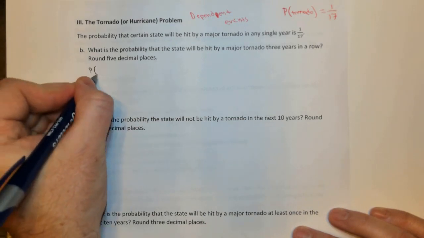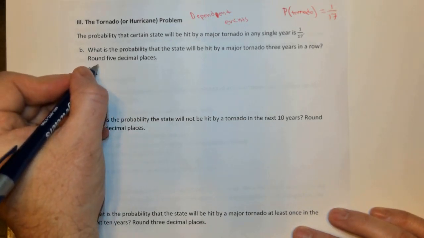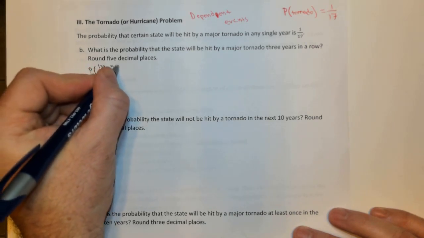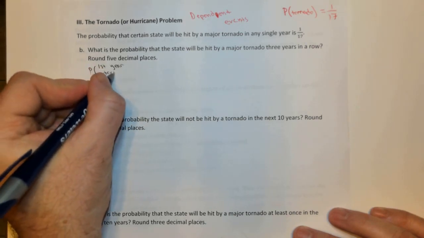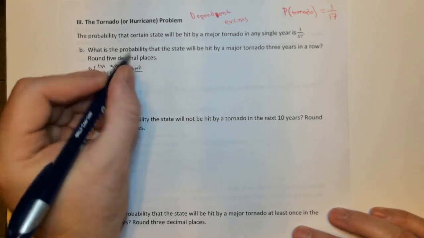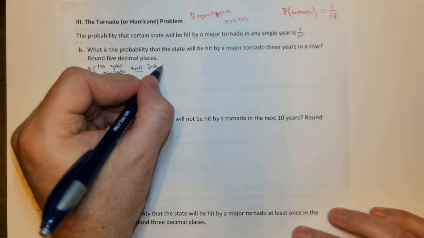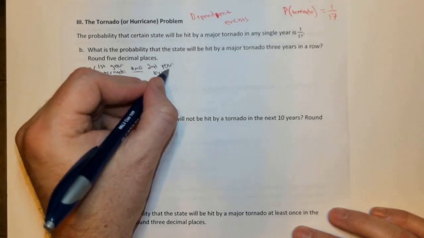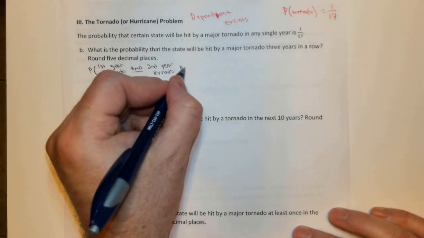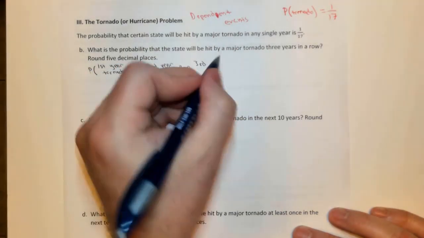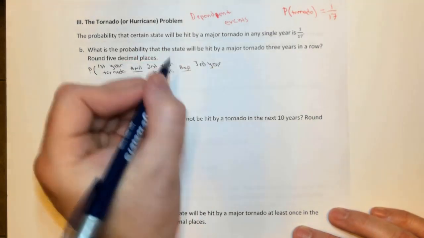So probability, I guess I can do first year tornado and second year tornado. You probably don't have to show all of this work. This is really for your benefit of understanding why I'm working it like this.